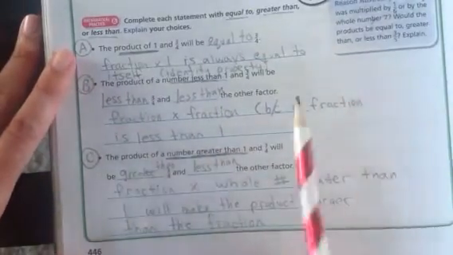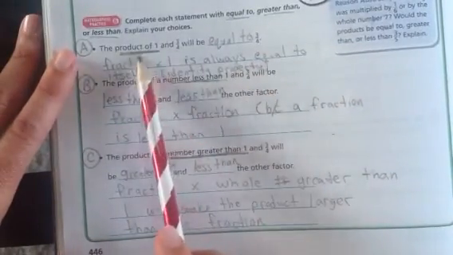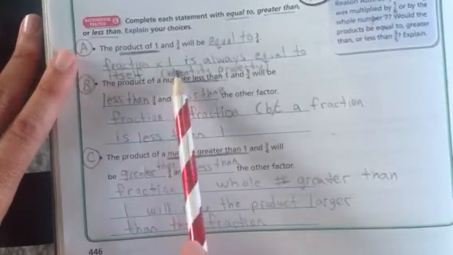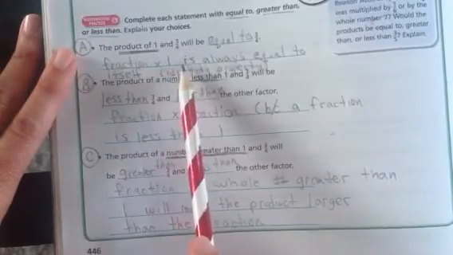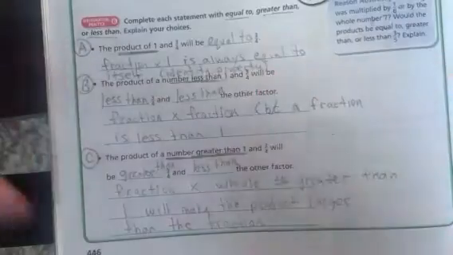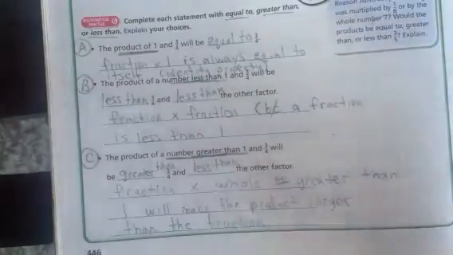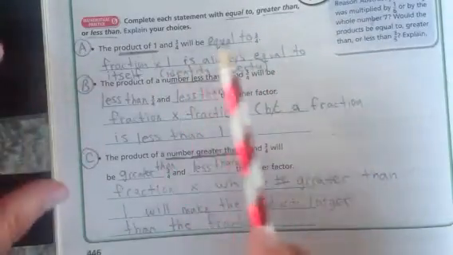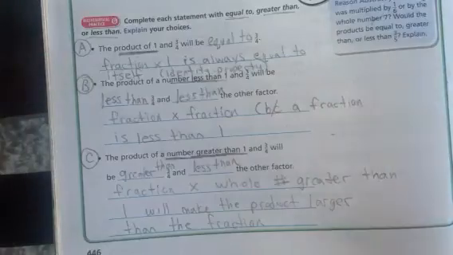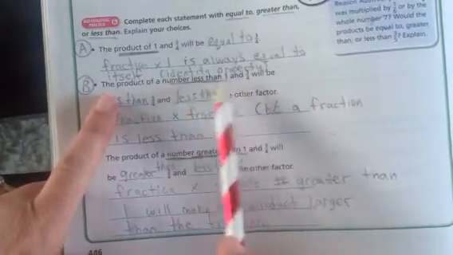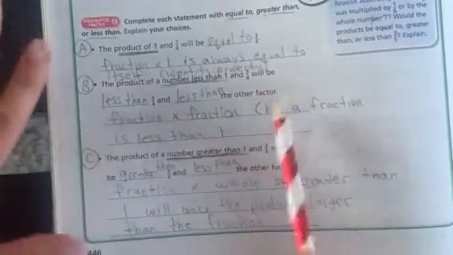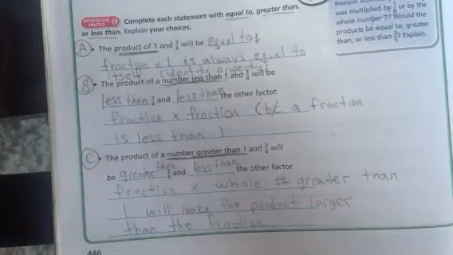Okay, so we have 3 examples here. If we multiply a fraction times 1, the product will be itself. It'll be the same fraction, just like any number times 1 equals itself. If we multiply a fraction by a number less than 1, we're going to have a smaller product, okay?